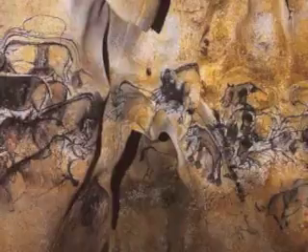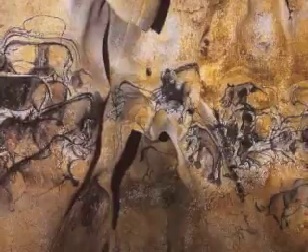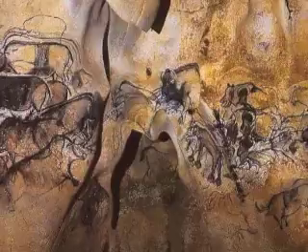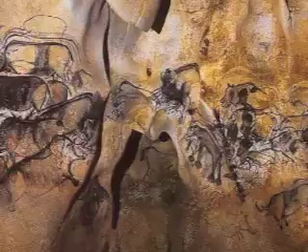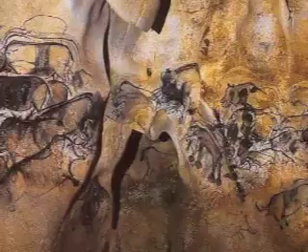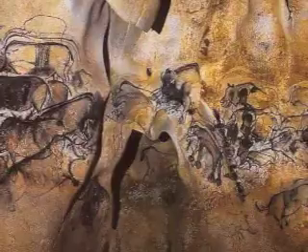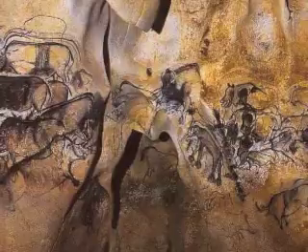Now, this cave was discovered as recently as 1994, and they found a lot of stuff in this region, but these recent discoveries have actually helped contribute to our understanding of our earliest human ancestors.